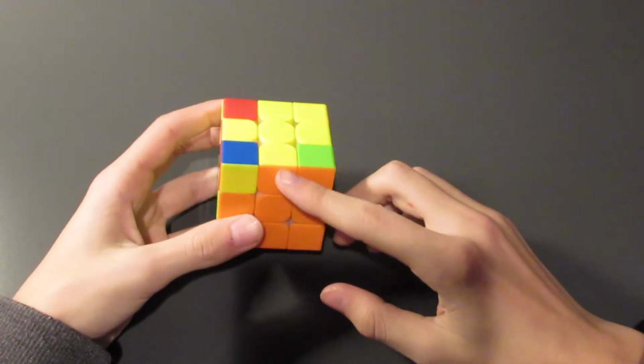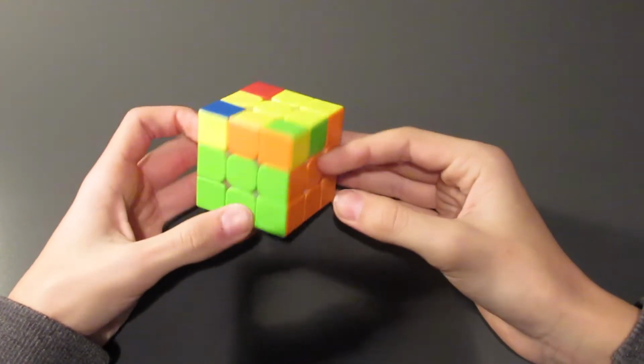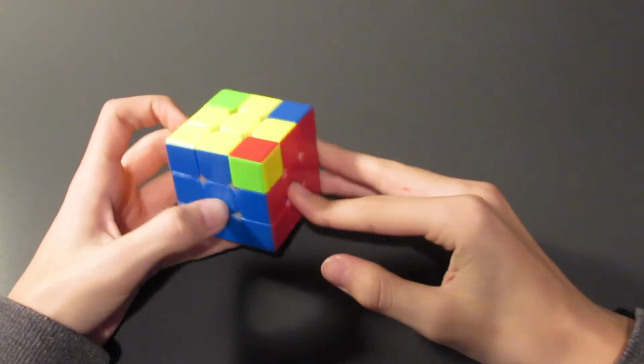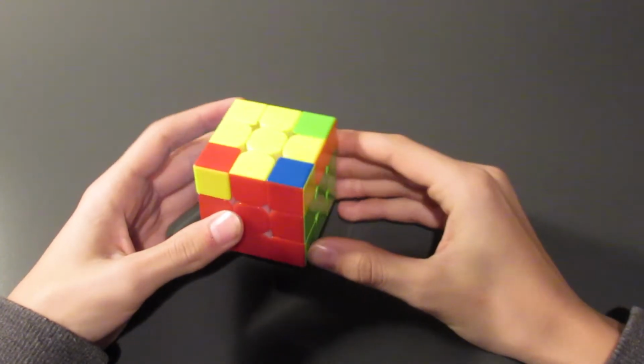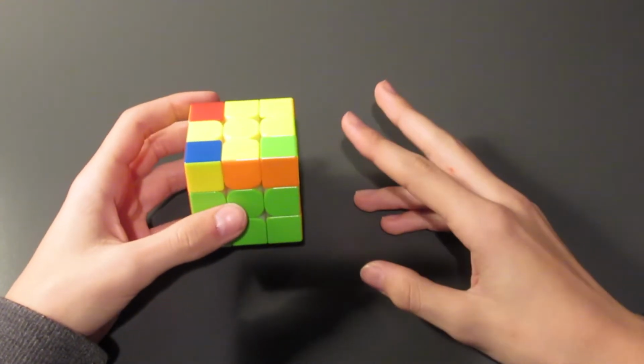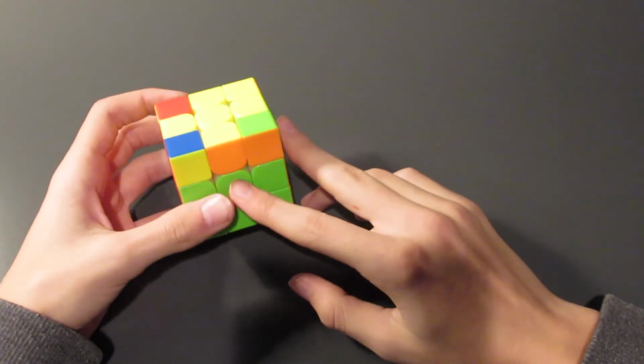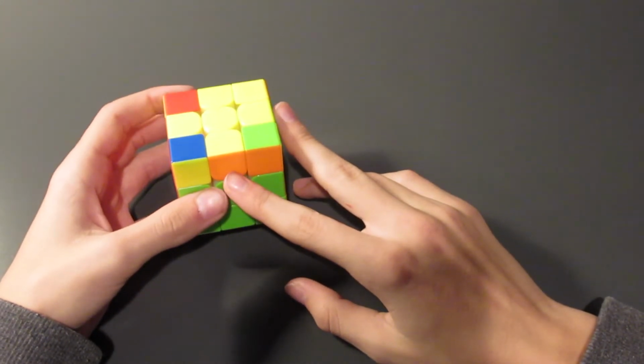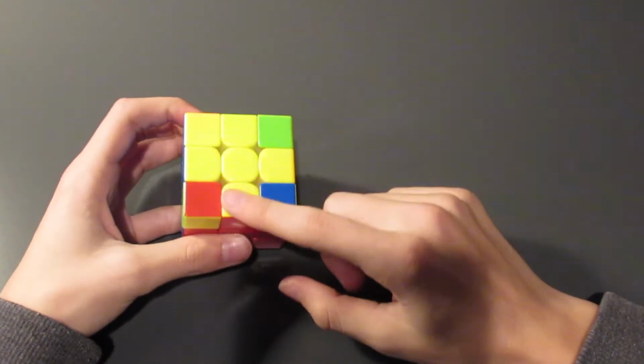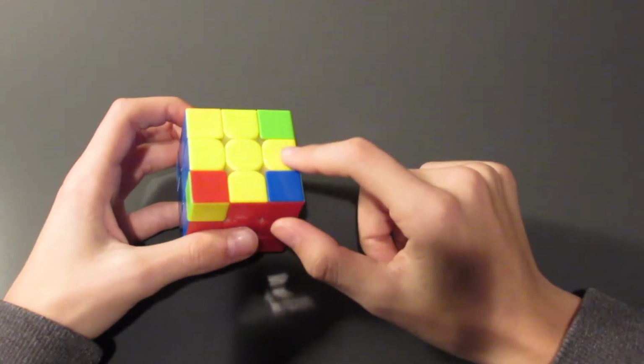So right now we only have one lined up, so we can just do a U move, and now let's see how many are lined up. Okay, so we have two. This is one of the two cases you can get for this step. One is where the two that are wrong are next to each other like this, and the other one is where they would be across from each other like this or like this.